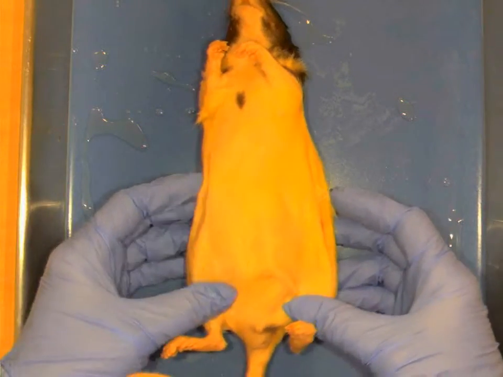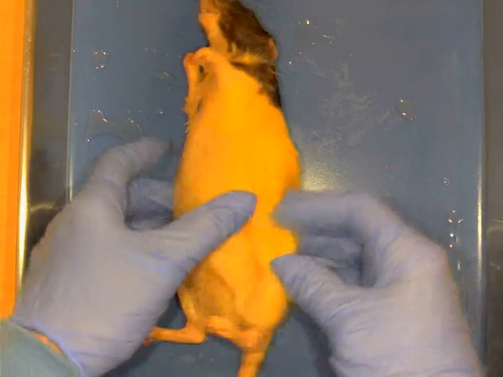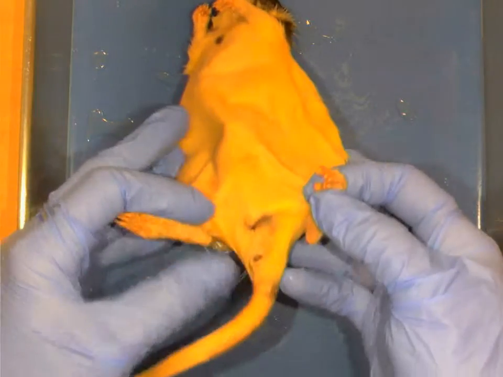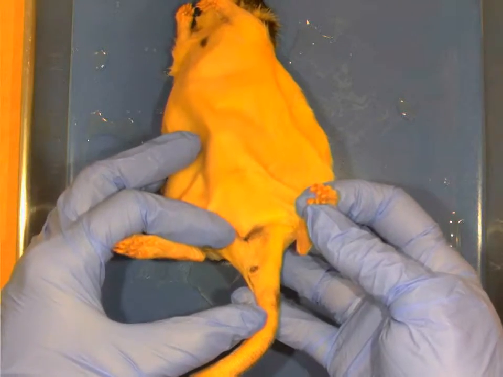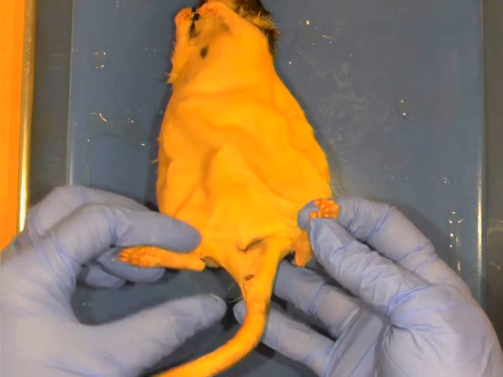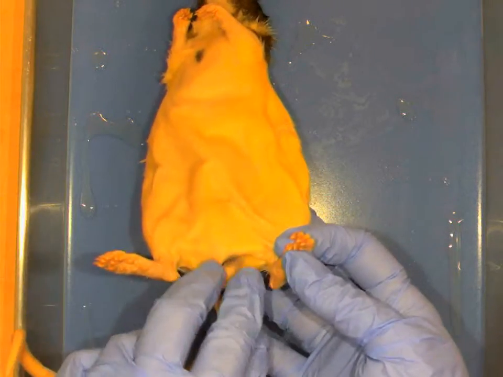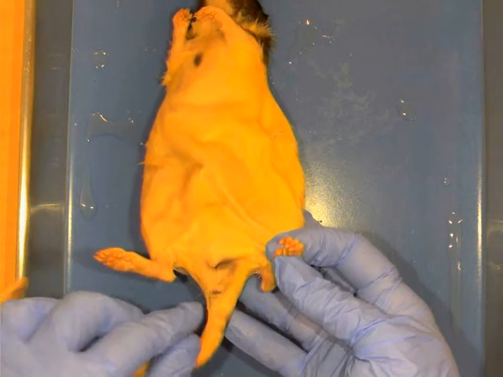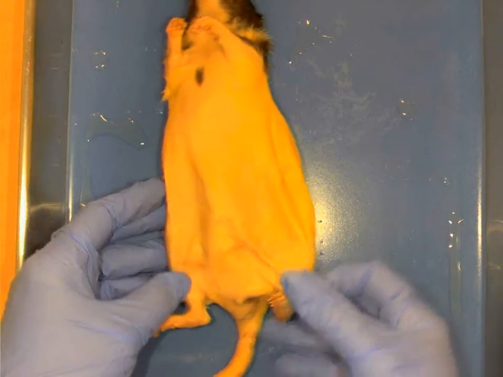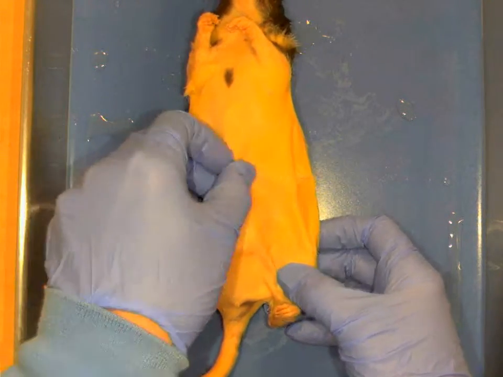Okay, so we're going to dissect a rat. This rat is a female rat. How do I know that? Because it has two holes that are very near each other in the urogenital area. If it was a male, it would have a large scrotal sac that separated the opening of the urogenital from the anus. So this is definitely a female. And I'll try to show you a male one in a few moments.